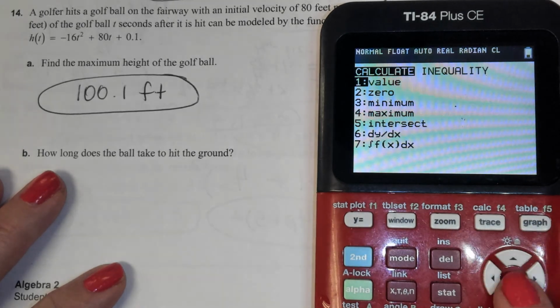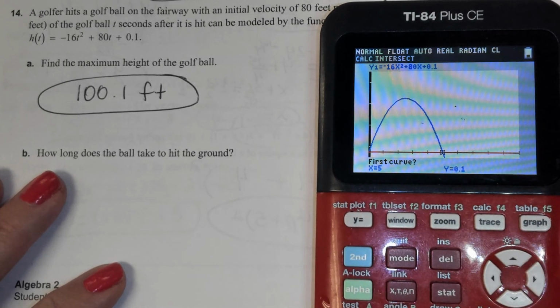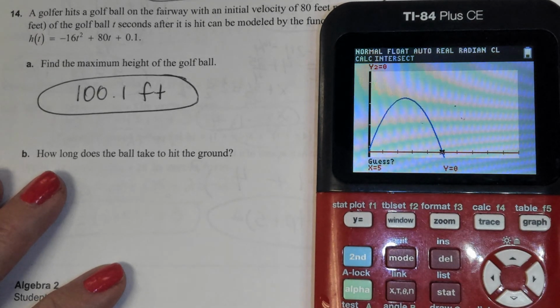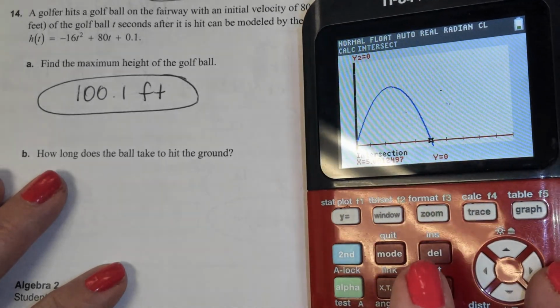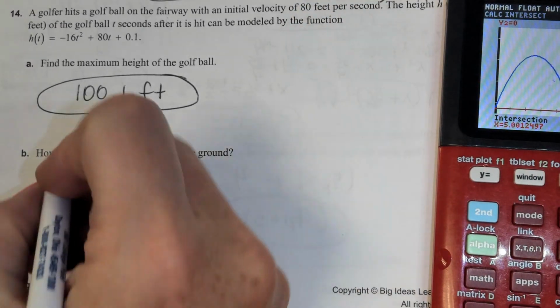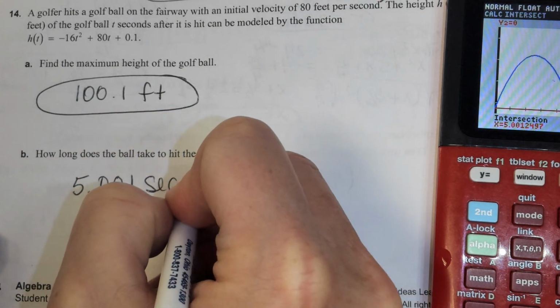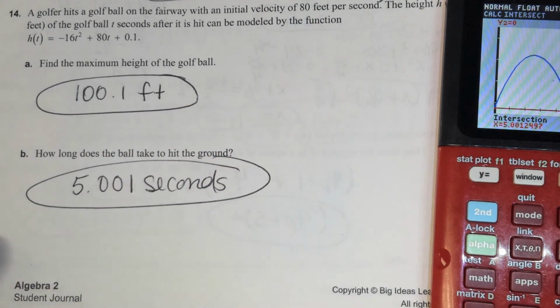Second, trace, calculate, the intersect. I get close. Oh, that's nice. It went right to it. Enter, enter, enter. And 5.001 seconds. That would be to the nearest thousandth place.